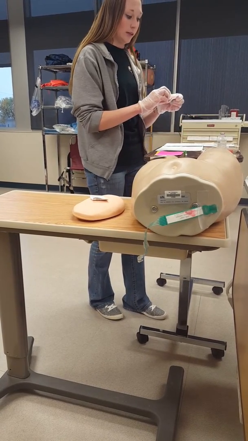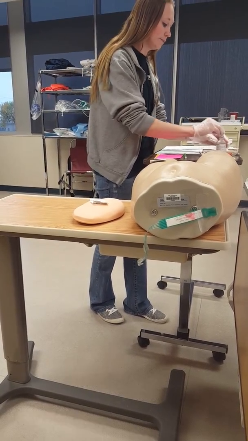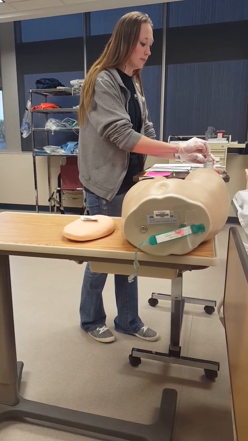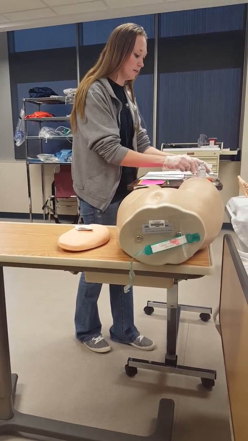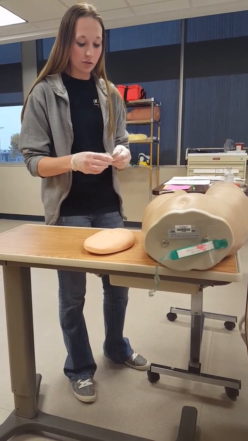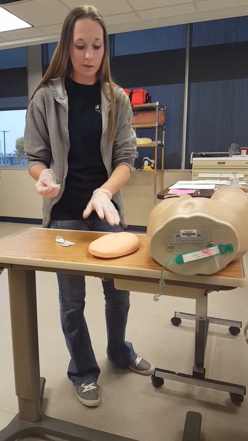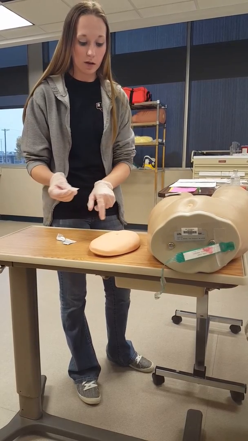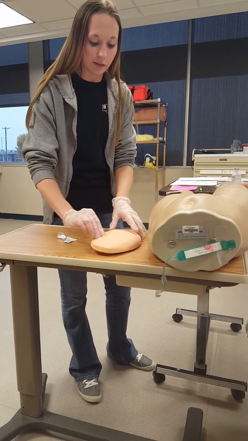So now I'm going to clean my vial. And I would do this for 30 seconds, again, for the sake of the video. And then I'm going to clean the spot that I would be giving it to you on your stomach. And you're going to have it 2 inches away from the belly button. So I clean that area.